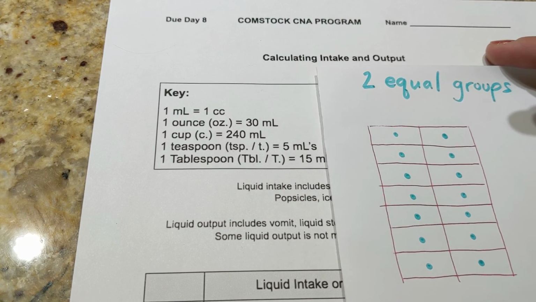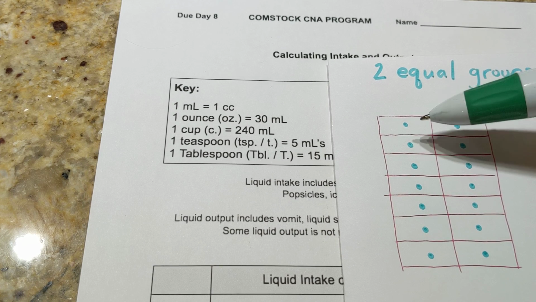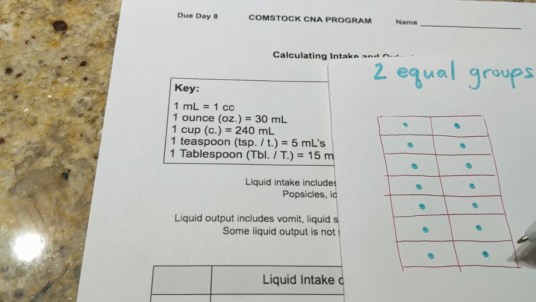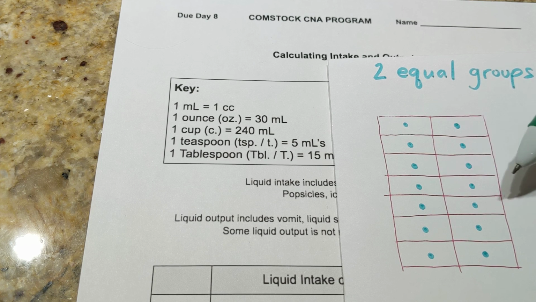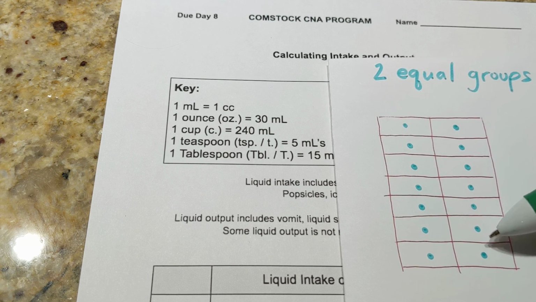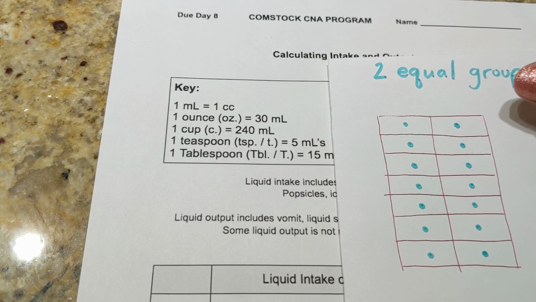We would make two equal columns, these rectangles, and we would put in 14 dots. If you count all of these green dots, we've got 14. Now that all of our 14 dots are in equal groups, we just count up how many dots are in the right-hand column. 1, 2, 3, 4, 5, 6, 7. So we know that half of 14 equals 7.